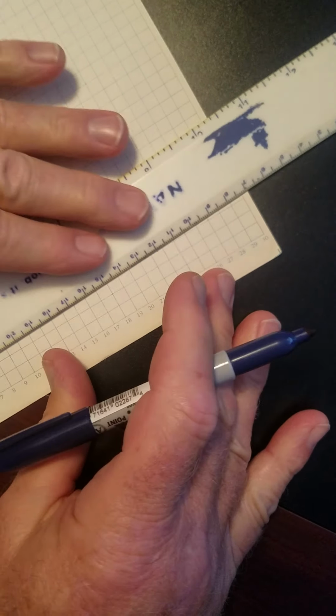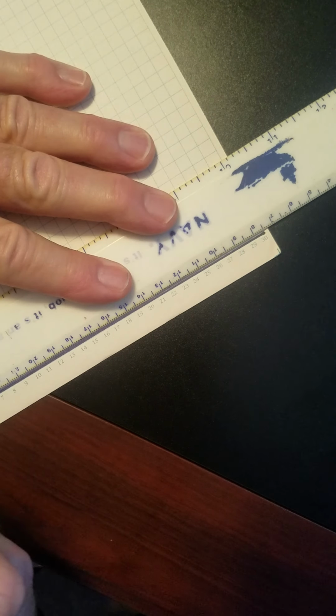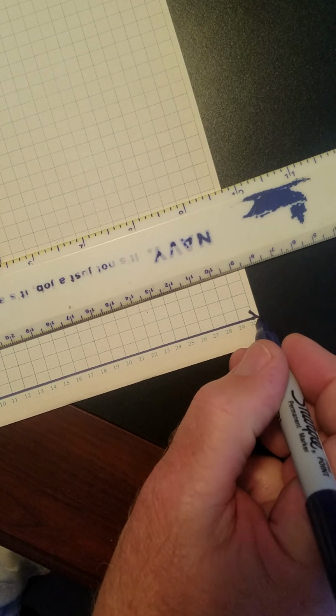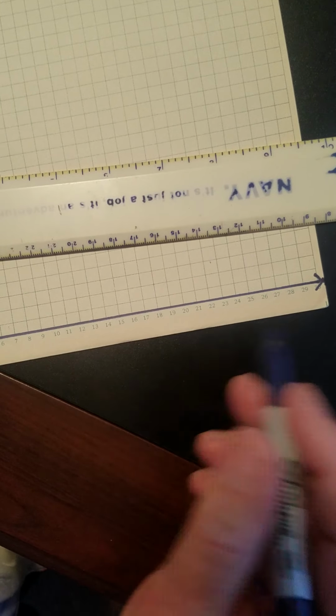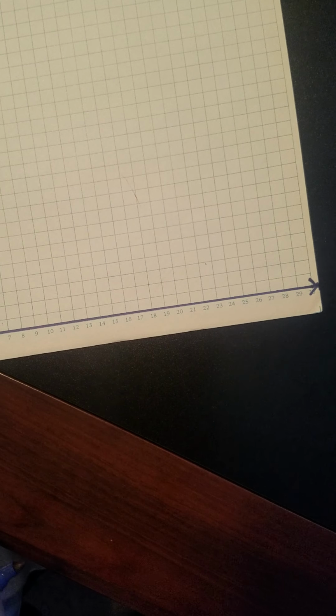Okay, so I'm going to get a piece of graph paper. And let's see. $30 is the number. So I'm going to go across here. Oops. Really wanted to go that way. And I'm going to go up this direction.